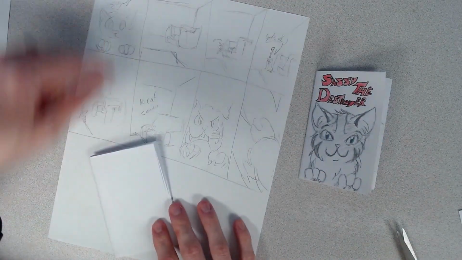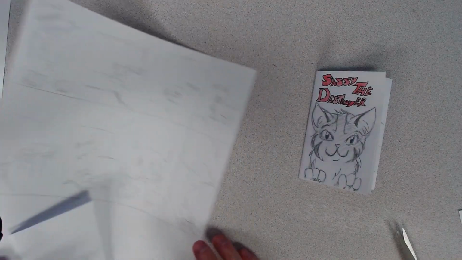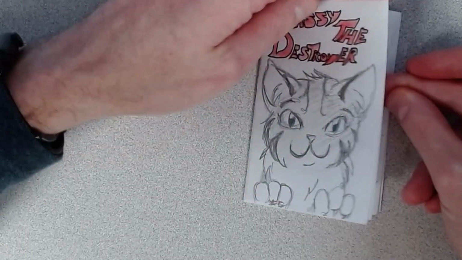Start illustrating each one of the pages that you had in mind. So as an example, let's go ahead and read this one.